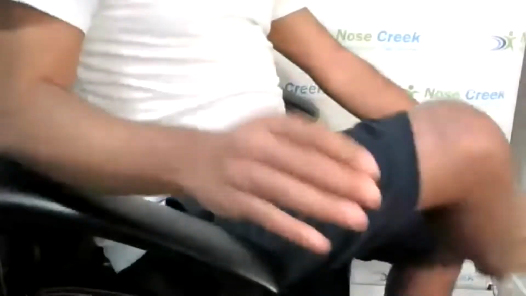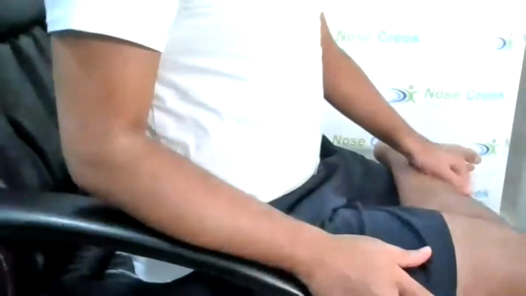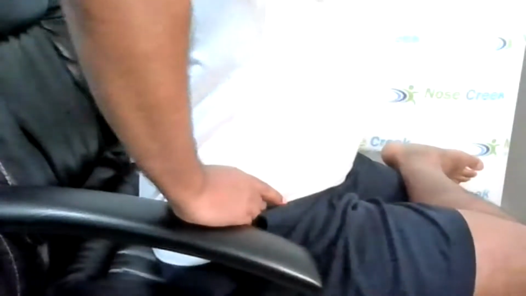So sitting up like this, upright, I might cross the knee like this. And again, I'm maintaining my back straight and I'm bending at the hip as well, okay? So you should feel a stretch at the hip area. And you can bring the knee towards the opposite shoulder to make it more effective.